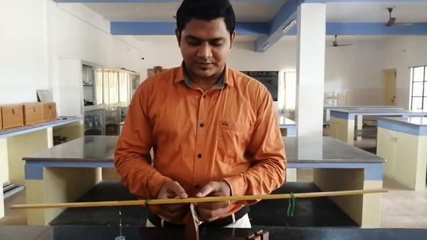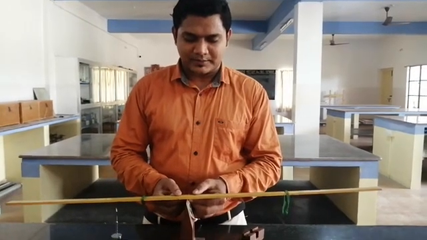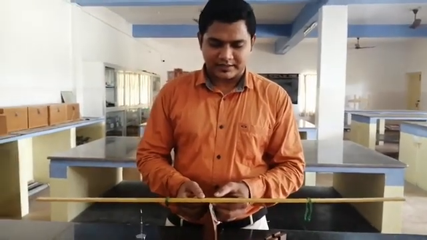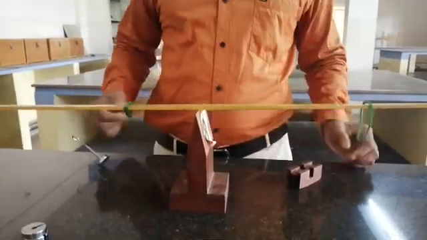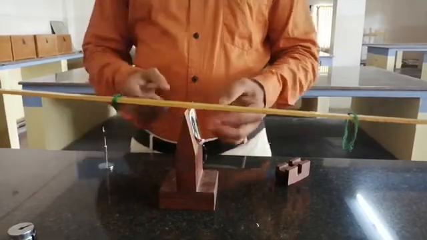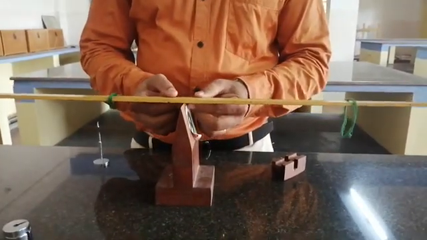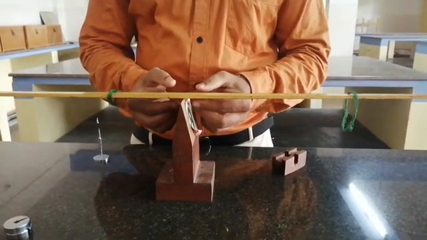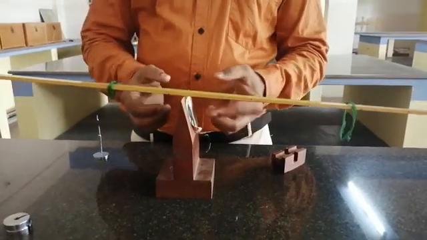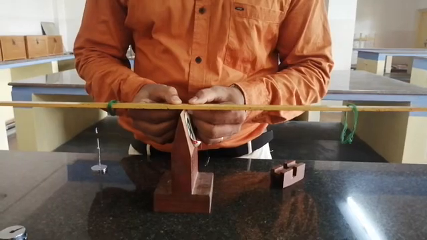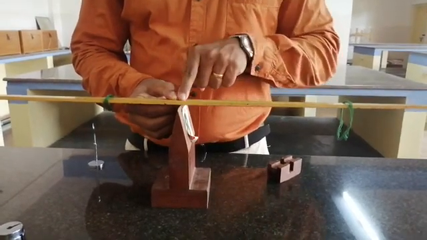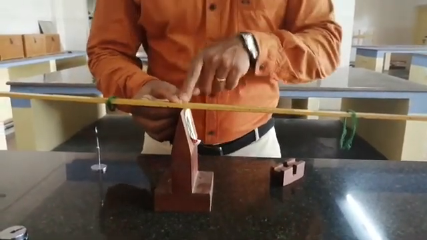So first step is to balance this scale at a knife edge. Once it gets balanced, you just note down this pointer.